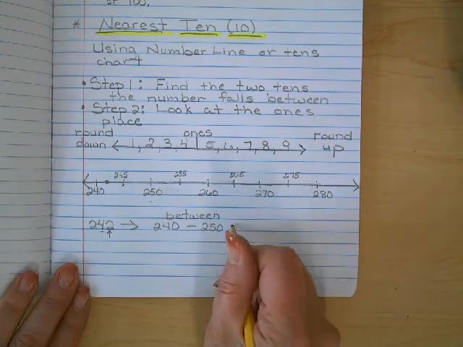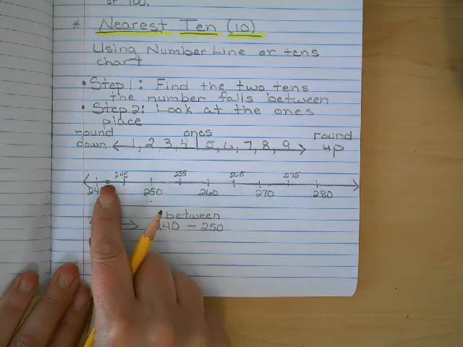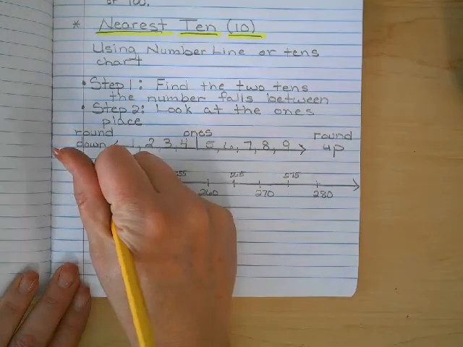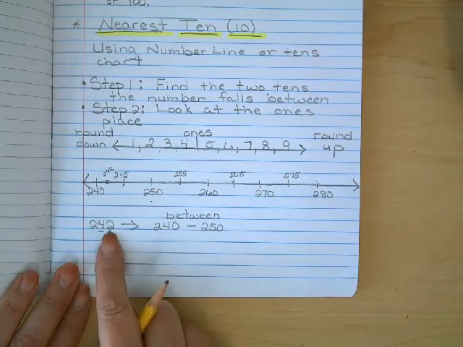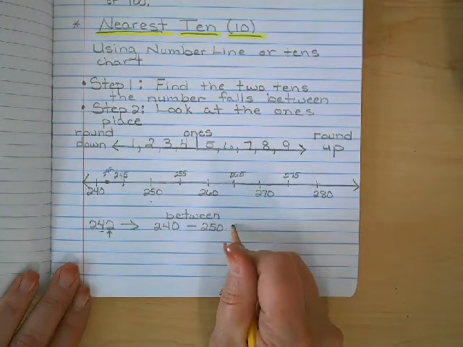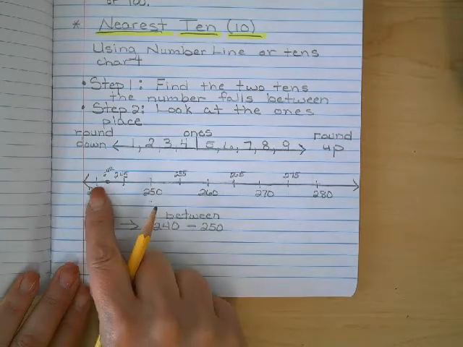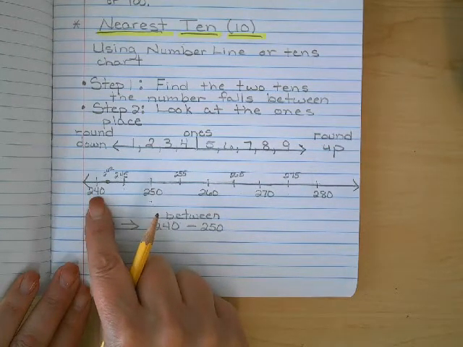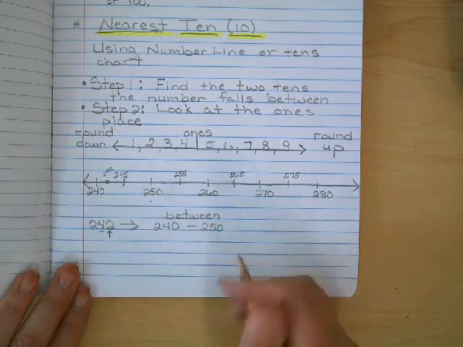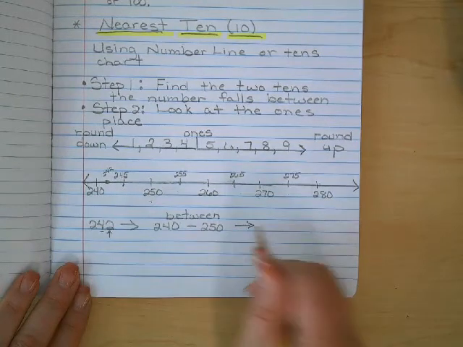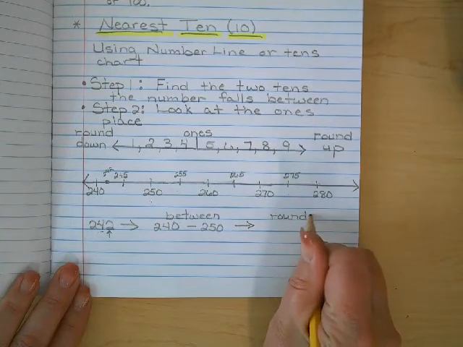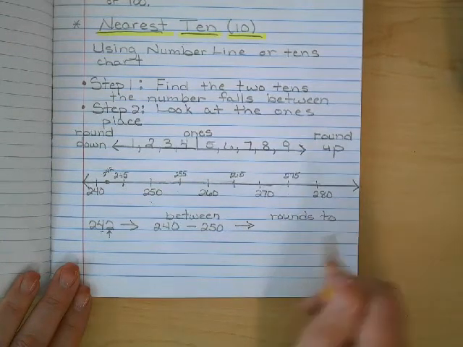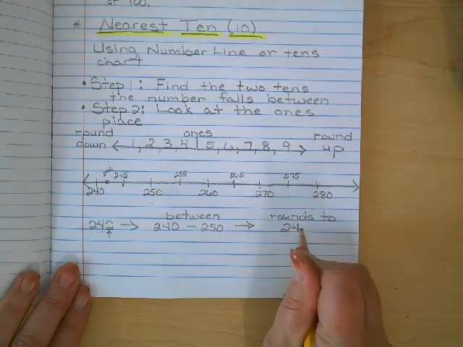So in this case, we know that 242 is not going to be past 5. So that tells us that we are going to round down, or it's going to be closer to 240. So it rounds to 240.